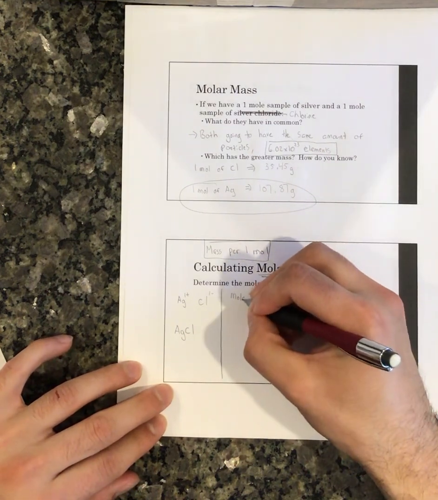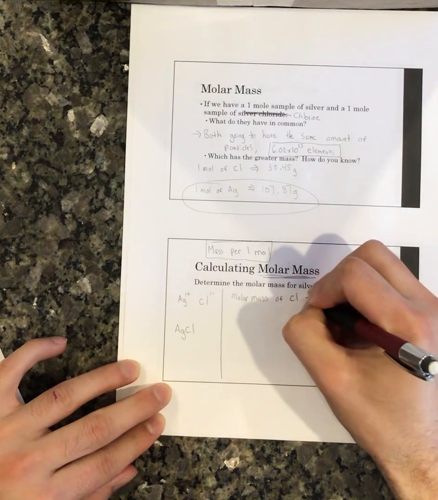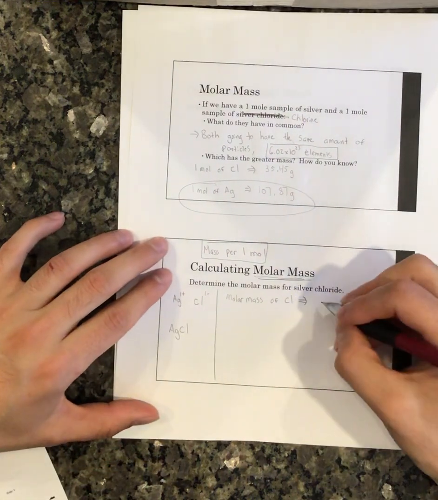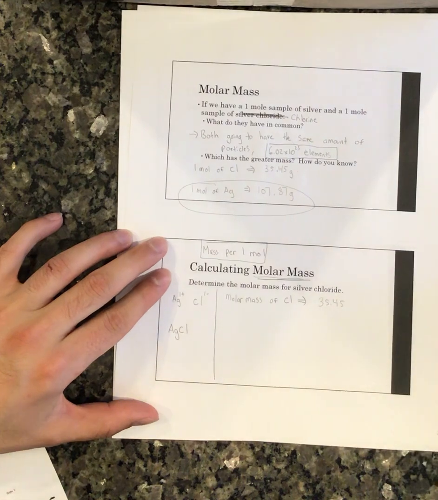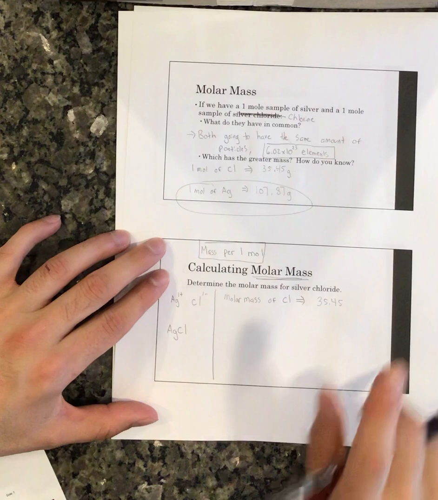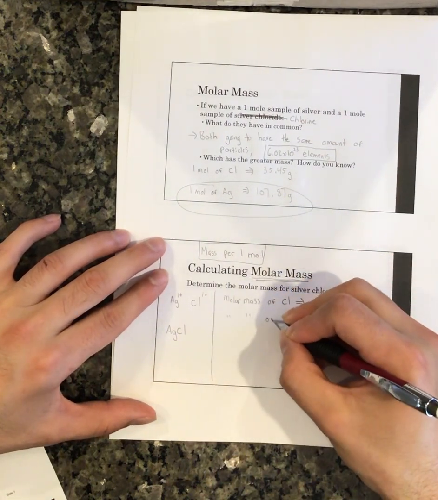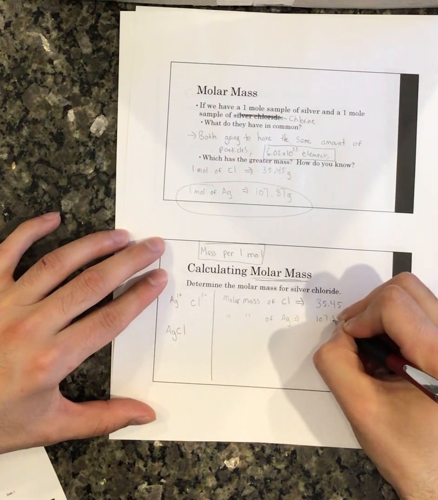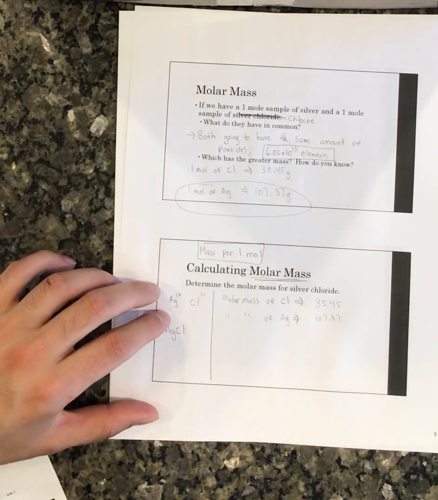Well, it's called molar mass, molar mass of chlorine. First I have 1 chlorine, so that here is going to be 35.45. Hold off from putting your units, because I'm going to talk about this after. And then we're going to have the molar mass of silver. So it's 107.87. And once again, I'm holding off for the units because we're actually going to introduce something in a second.